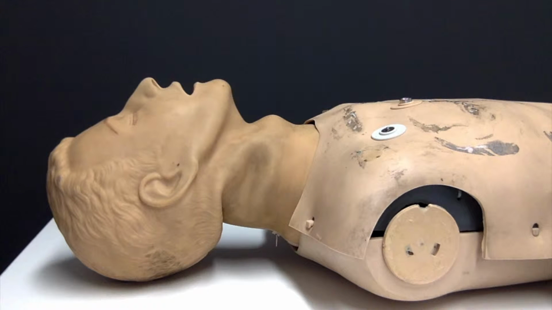So if we get a conscious patient and Steve's sitting on a chair talking to us, we can assess the ability to take a deep breath whilst we're auscultating his lung sounds. We're going to assess the ability that he has to speak, whether he's speaking in full sentences, phrases, or words. Whilst he's doing this as well, we're going to be able to get a more global picture of his perfusion, his level of consciousness, and we can keep an eye on his respiratory rate as well.